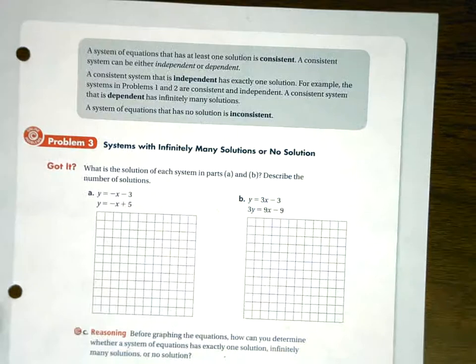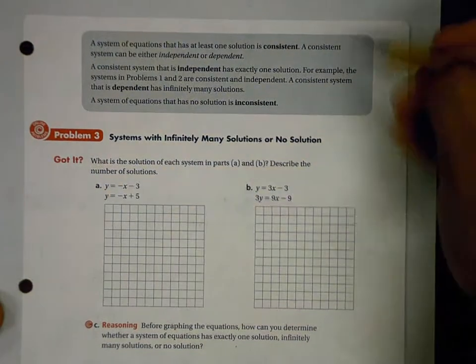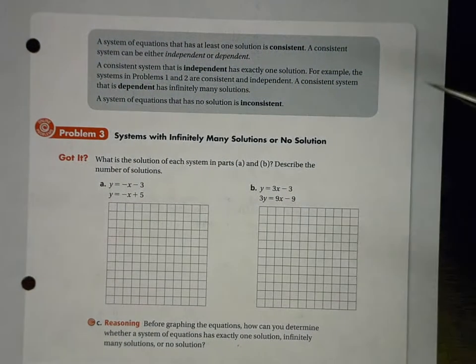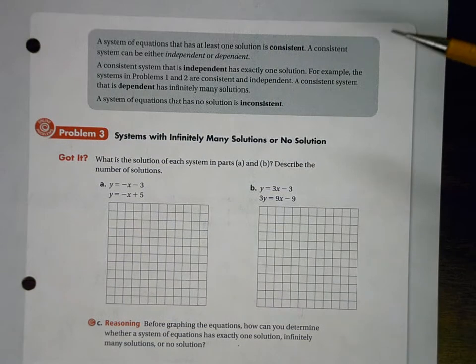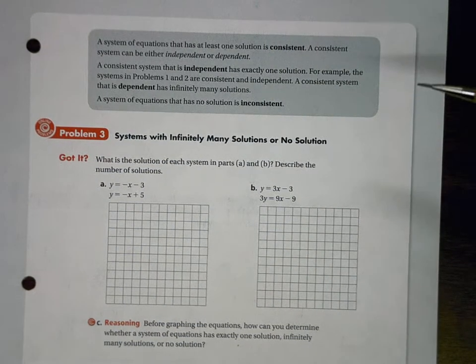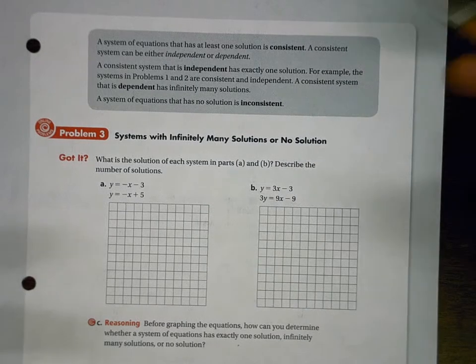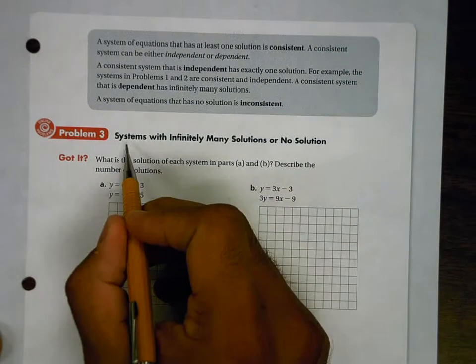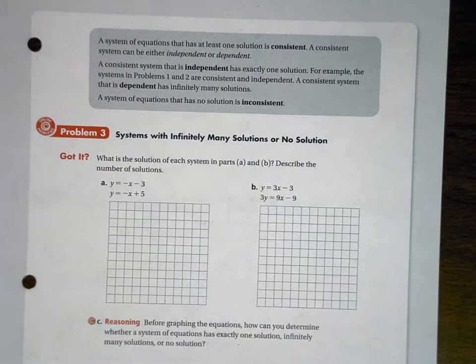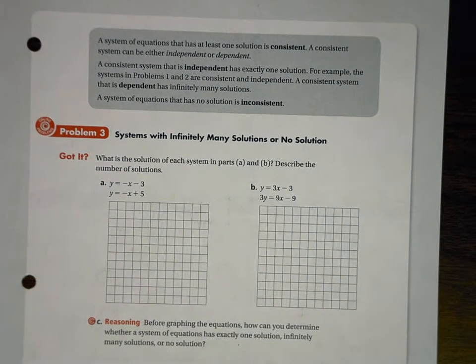So we're going to jump to problem number 3. And you can read through these shaded areas to give the definition. I'm kind of just giving you a quick version of this stuff, but it says, what is the solution of the system? And you can see here it's called systems with infinitely many solutions or no solutions. There's probably something weird going to happen here. So let's go through the same process and let's graph these.